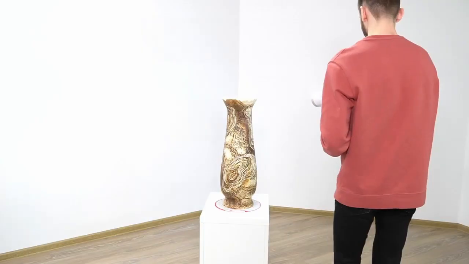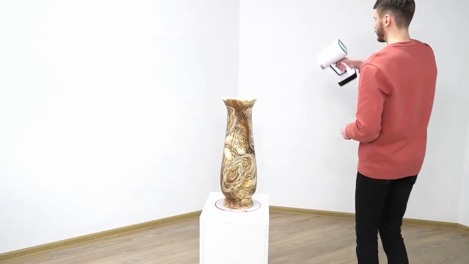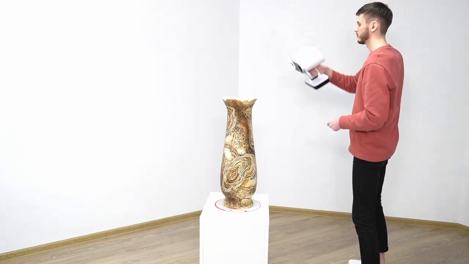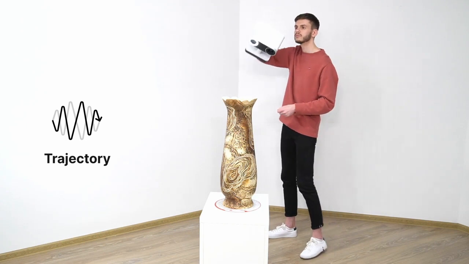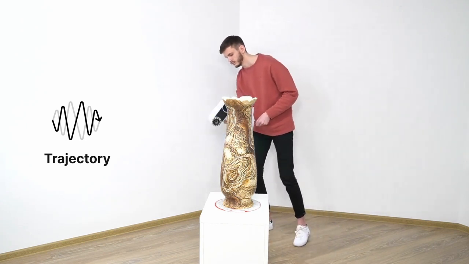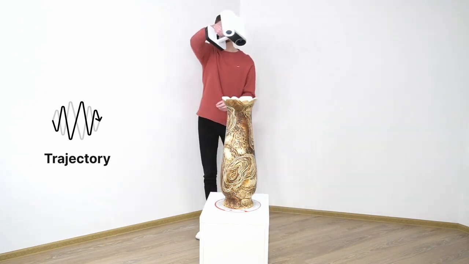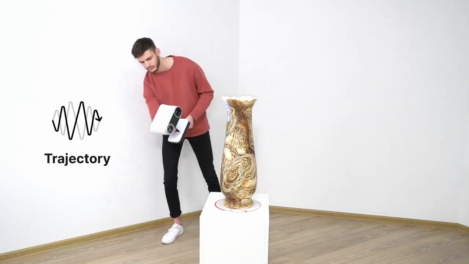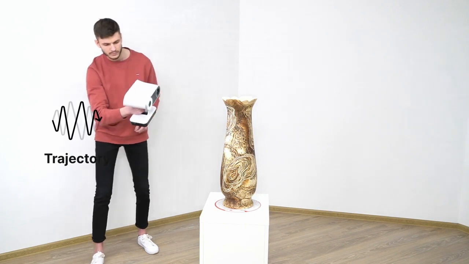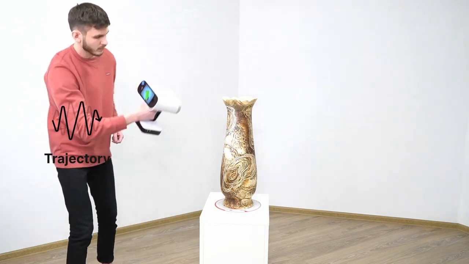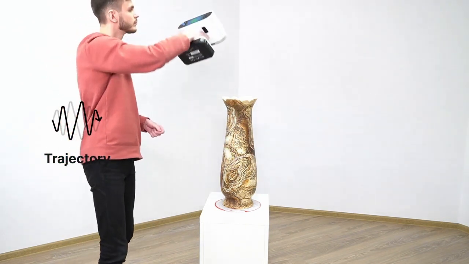Let's switch to the second camera, where Dmitry is ready to scan the ceramic vase with the Leo. If you look closely, you will know that Dima is following a certain scanning path. And that scanning path he established before getting down to scanning. The thing is, trajectory plays a fundamental role in keeping your project within reasonable frame limits and also helps you to be confident that you captured all the necessary details.